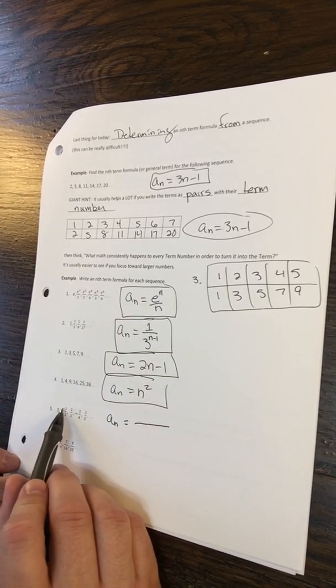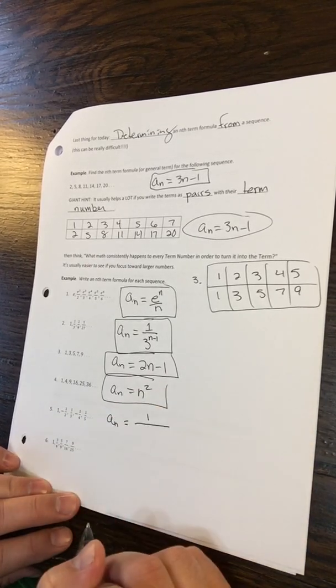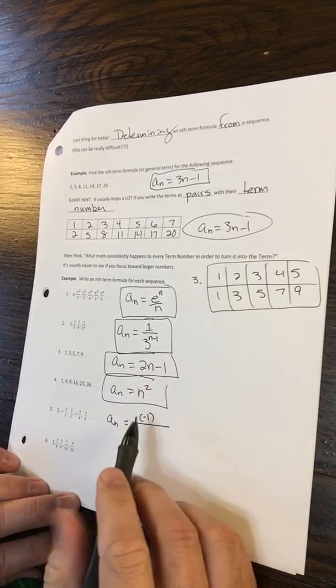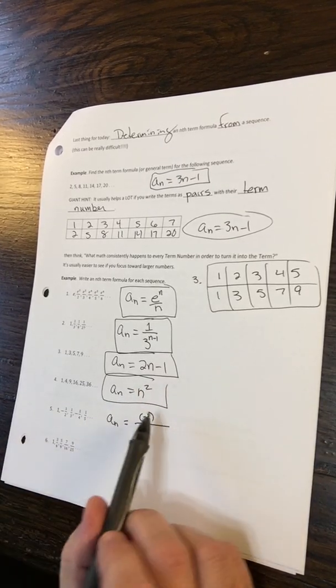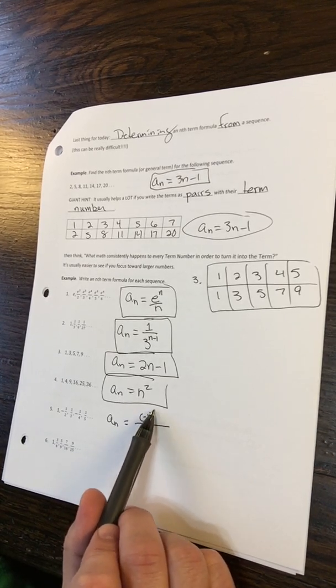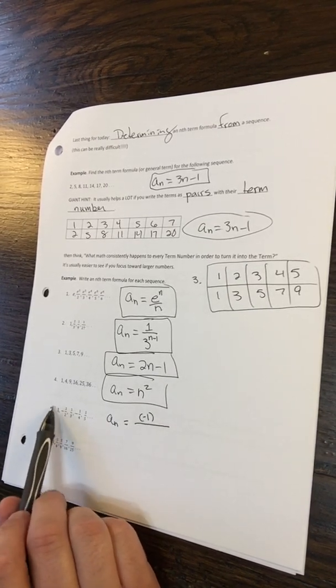I got a positive, then a negative, then a positive, then a negative, but they're all ones. So it's a 1 here. And this is how this works. You take -1 and you raise it to an exponent. We've already seen that today. If I raise this to a 2, I get 1. But if I raise it to a 3, I get -1. Raise it to a 4, I get 1. Raise it to a 5, I get -1. So we just got to figure out how to start this out with being positive.